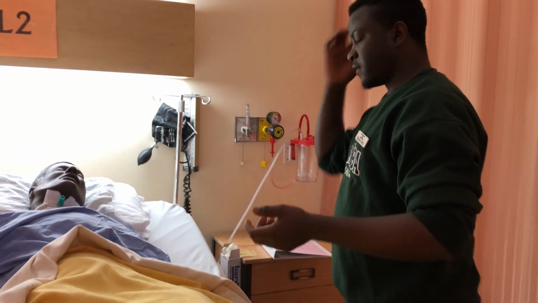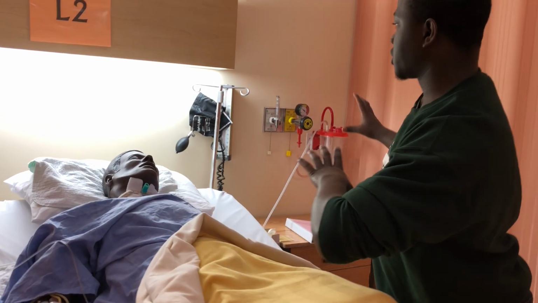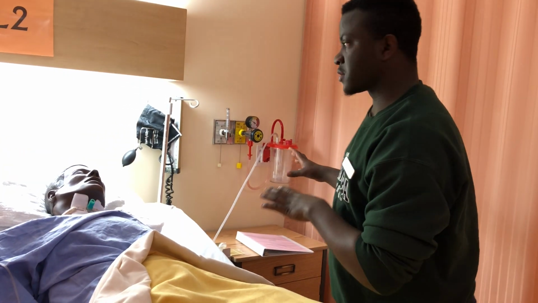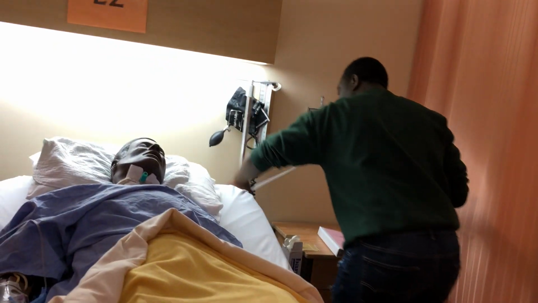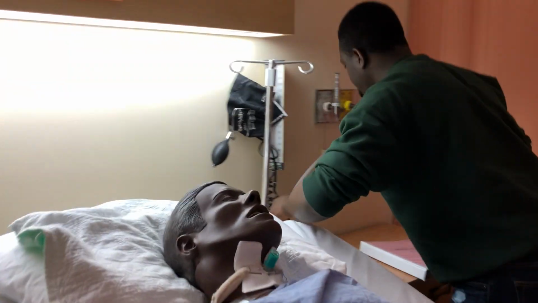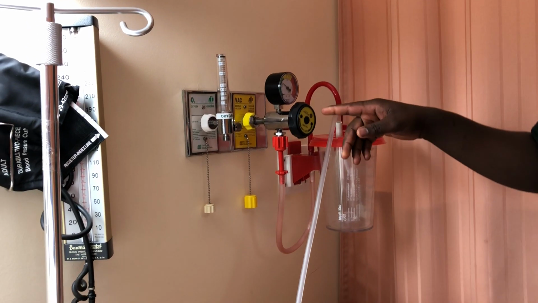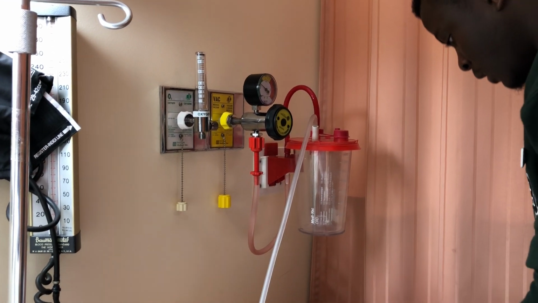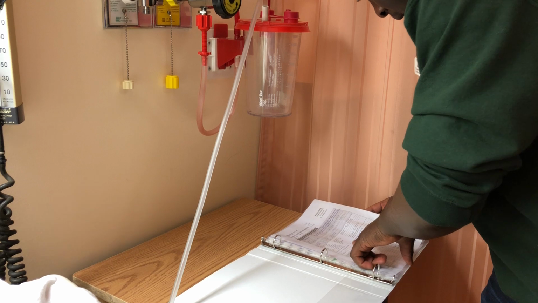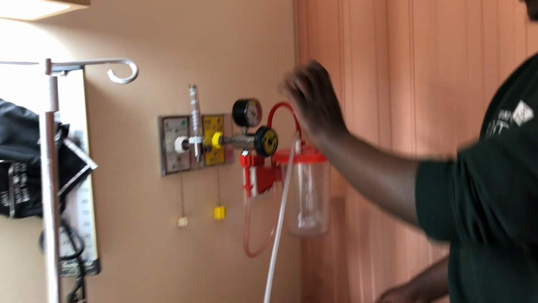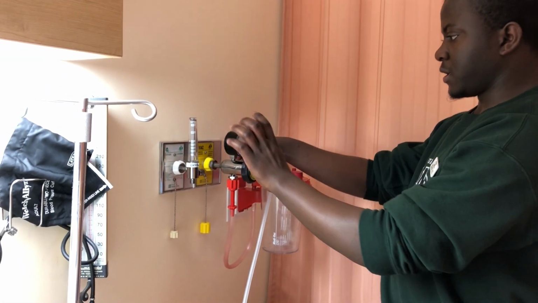Okay, so first off, because the chest tube is connected to suction, I'm just going to make sure that the suction is connected properly. I know this is the suction tube right here and it's connected to suction, and it says connected to low. So I see the suction is connected to low and I know that's the case. So I'll just go around and do my other safety checks.